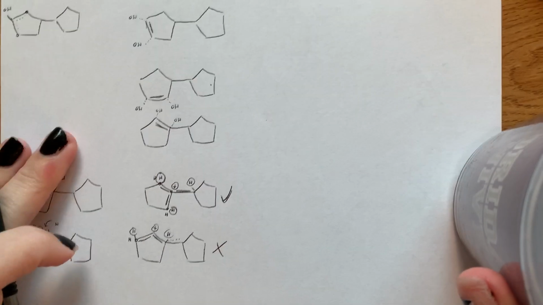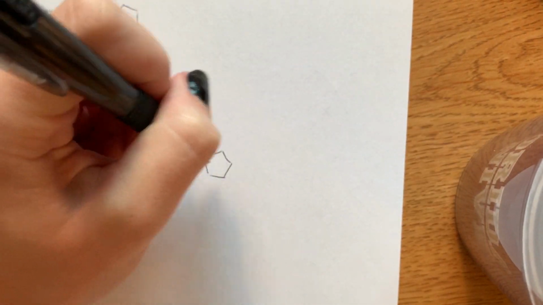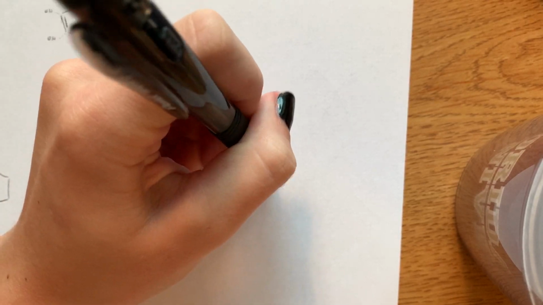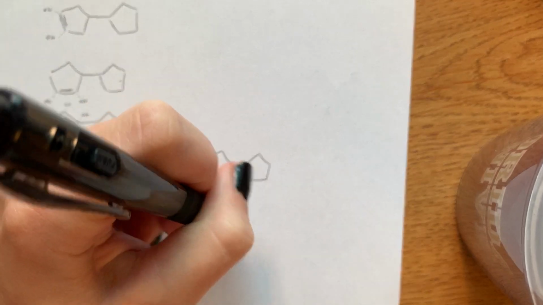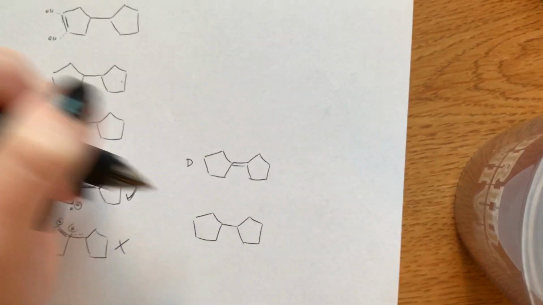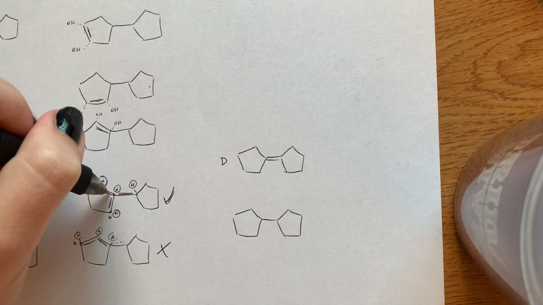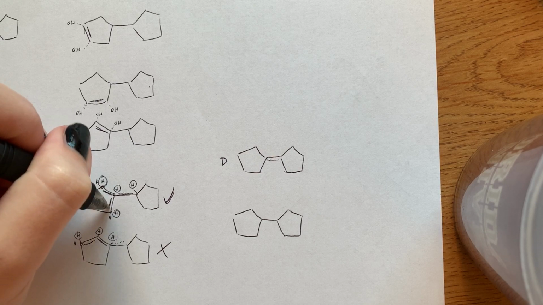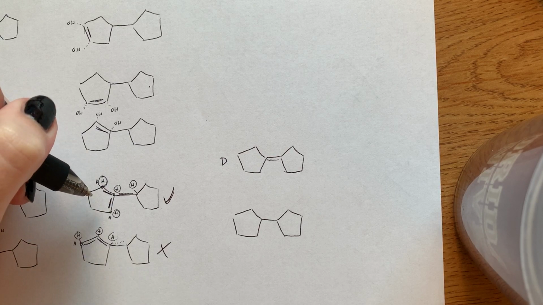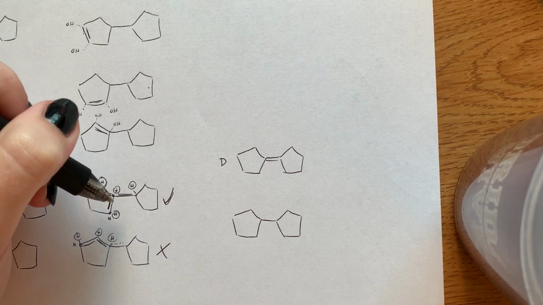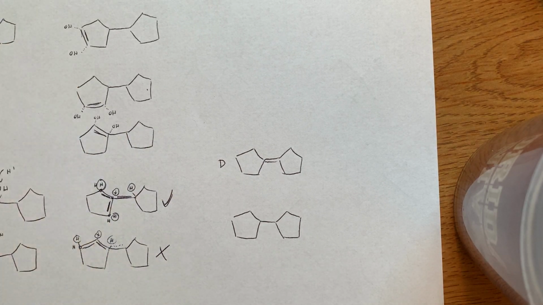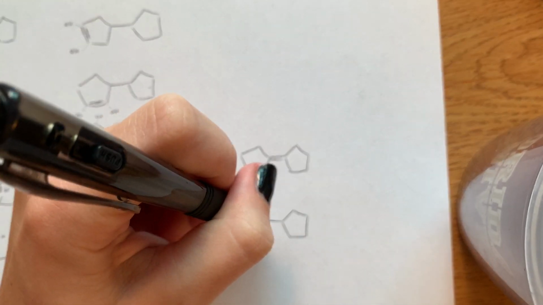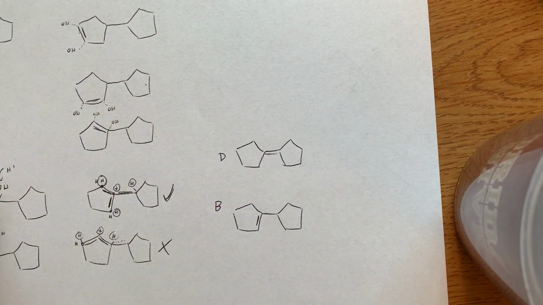And now, if I double check my work, I'm going to draw the D product, the D alkene that we originally started with. This is D. And then this is what I came up with. If I put my double bond here or here, it's basically the same thing, because if you pancake flip it, it makes the same thing. So I can put my double bond here or here. I'm just going to put it here because I feel like it. Now this is my B.